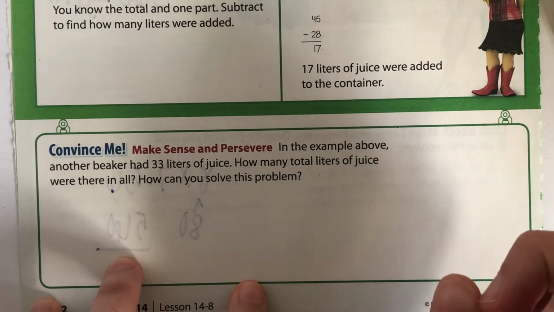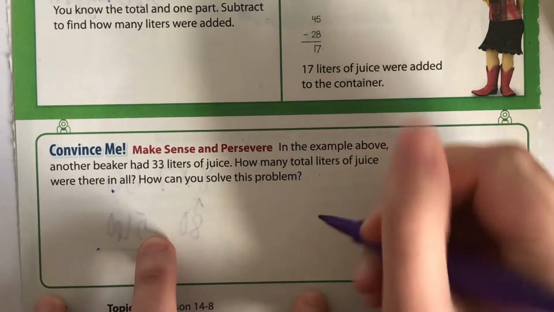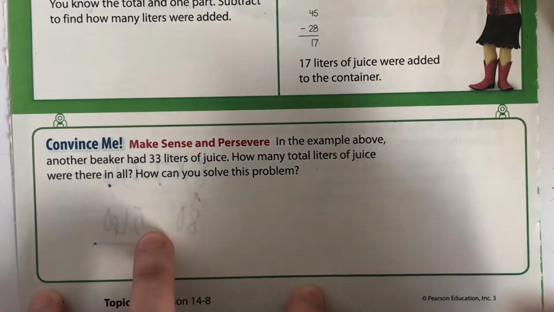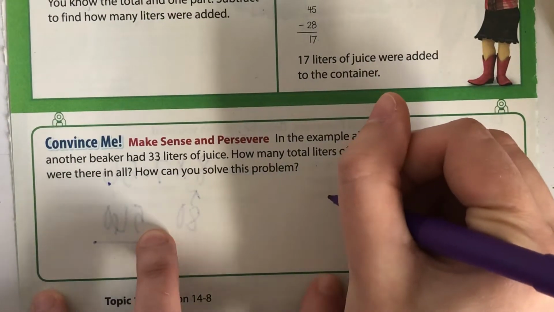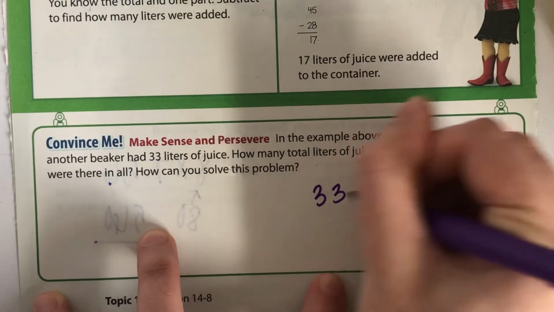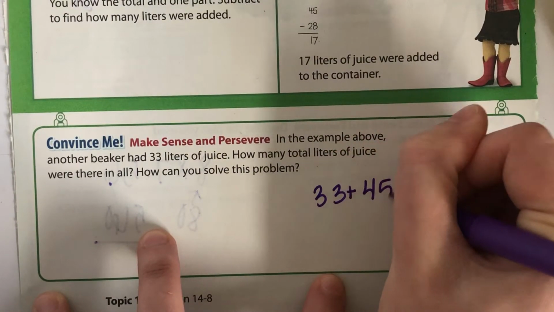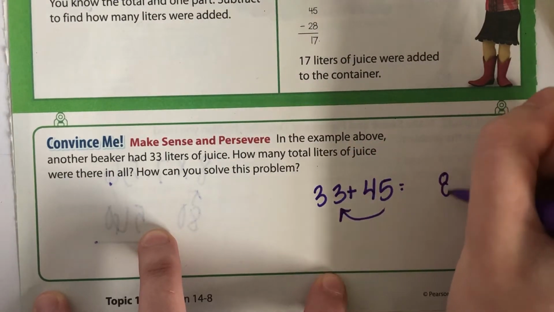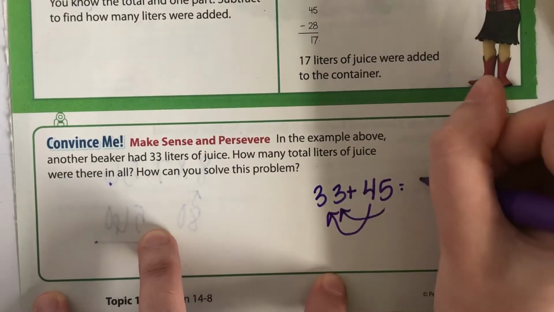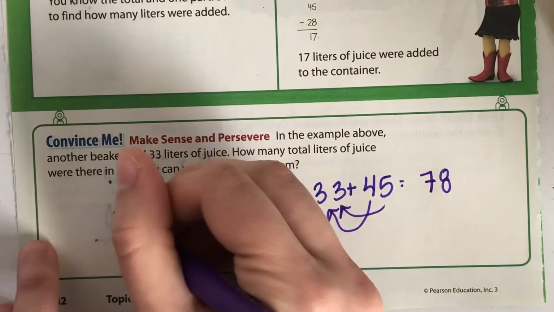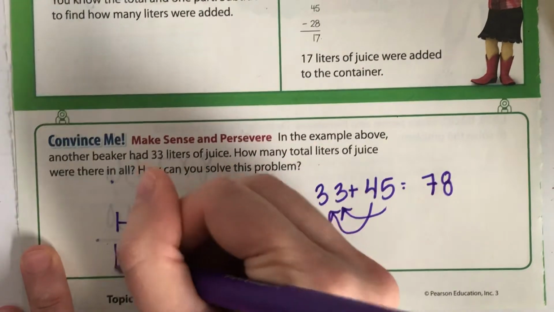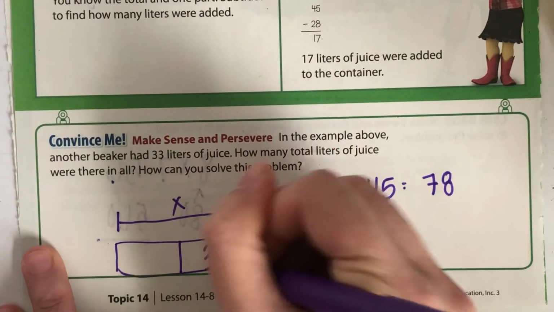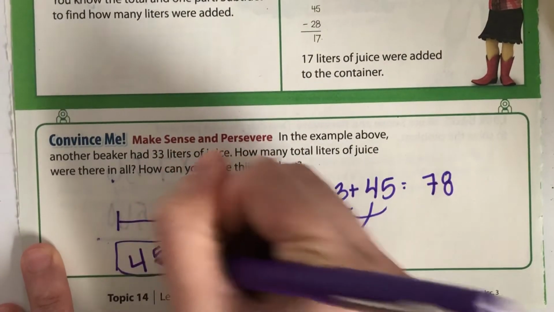So now we have our problem of 33 plus 45. 5 plus 3 is 8, 4 plus 3 is 7. You can also draw your bar diagram. We're trying to find this. We have 33 and 45.